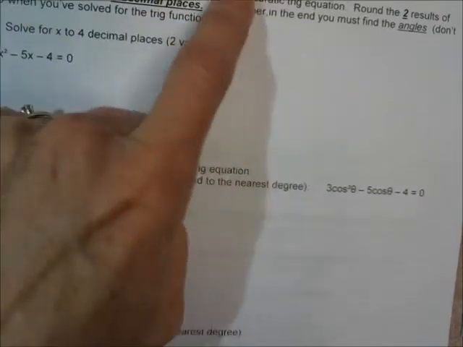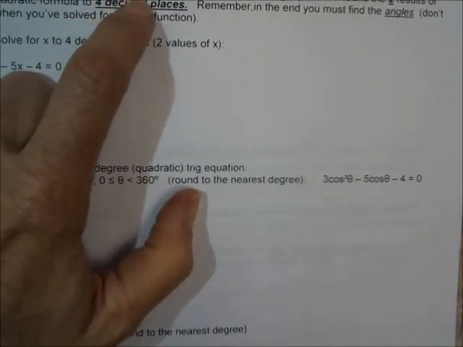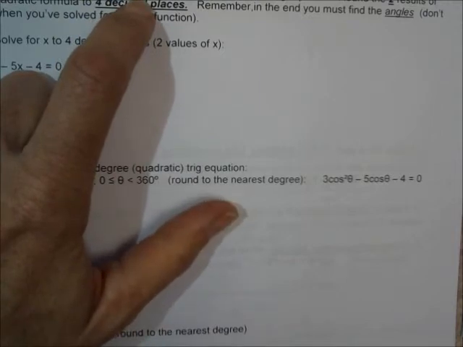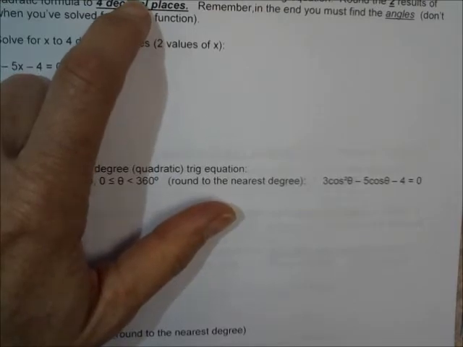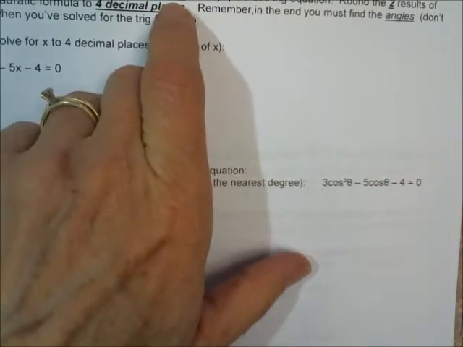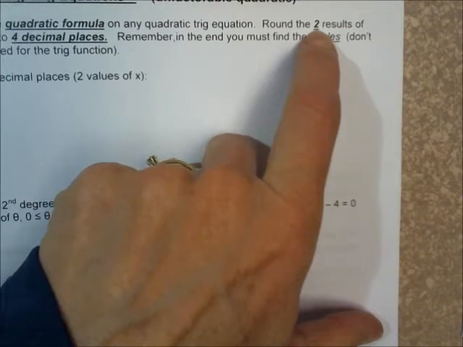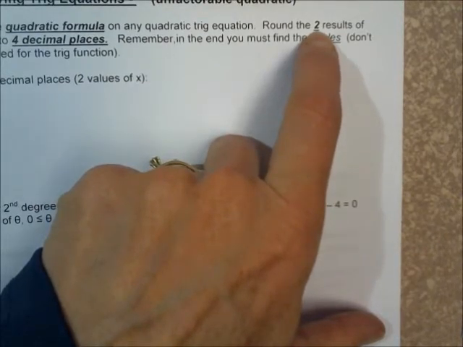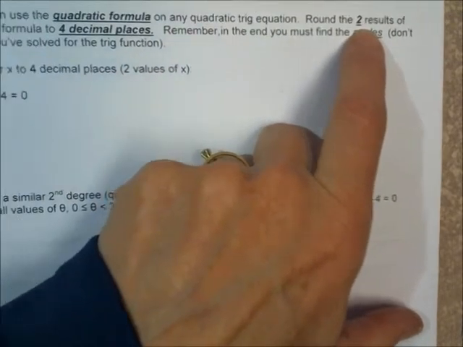When you solve an unfactorable quadratic equation, you can use the quadratic formula to solve it, or you can complete the square if you'd like. Most people prefer the quadratic formula, so that's what we're going to use on all these problems. And remember, with the quadratic formula, you always have two answers. You have negative b plus or minus the square root of b squared minus 4ac. So there's a plus and there's a minus, which gives you two results.